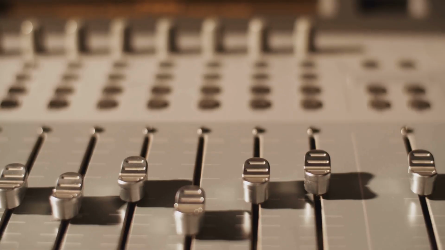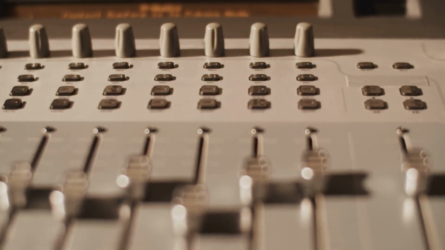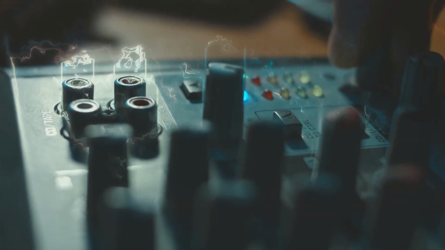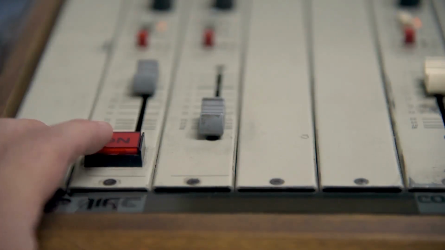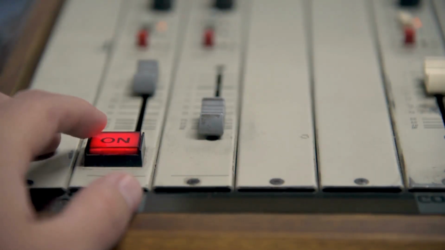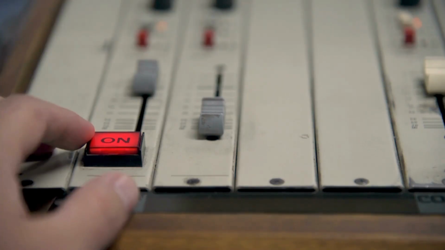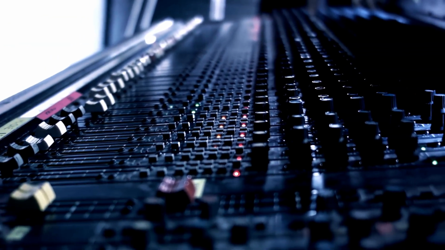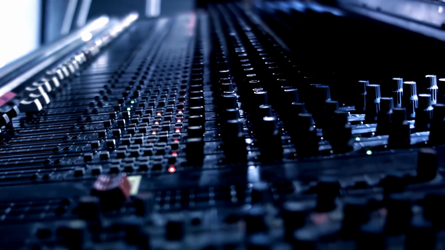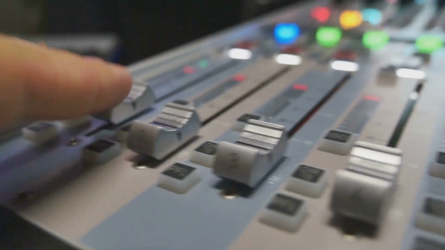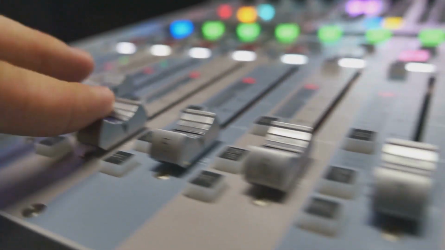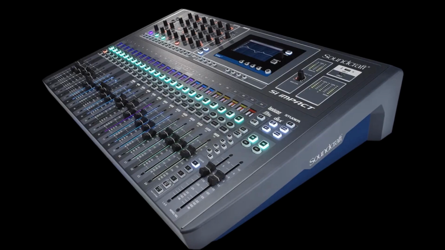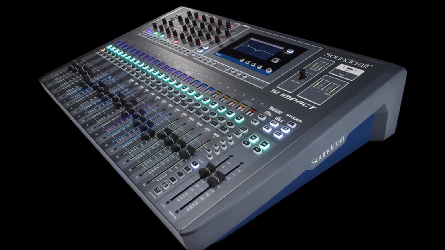Here's the number one mistake new operators make. They don't actually select the bus before they adjust the mix. On the Si Impact, press the mix button above the bus you want to control. The whole board now switches into monitor mixing mode for that one musician. You're now sending levels from each channel to that specific monitor mix. This is the key to making clean custom mixes.